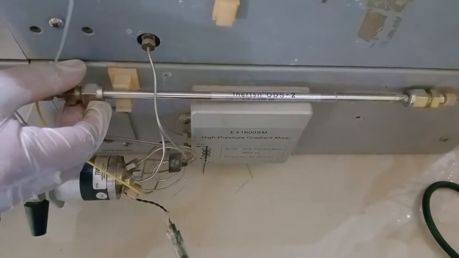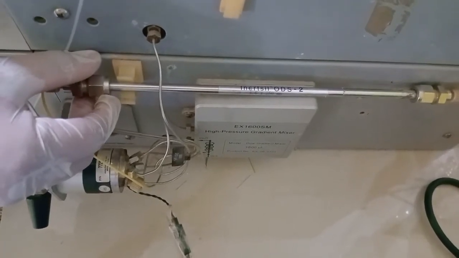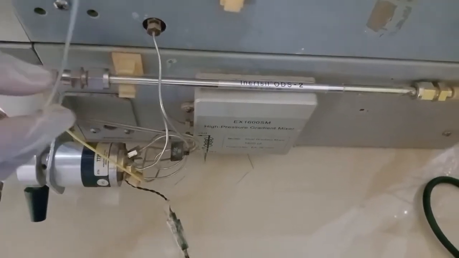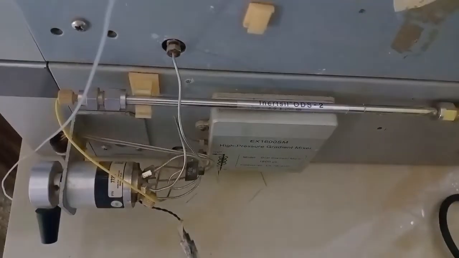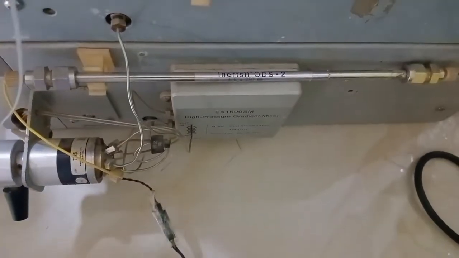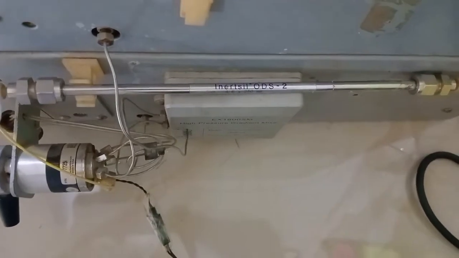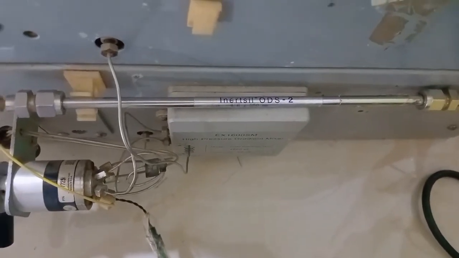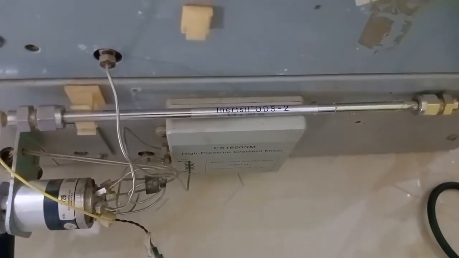The fourth component of the HPLC is the column. The column is the heart of the HPLC, where the separation of the components will occur. Proper selection of the column, that is, the chemical nature and dimensions of the column, will affect the resolution, the speed of analysis, and the peak symmetry.